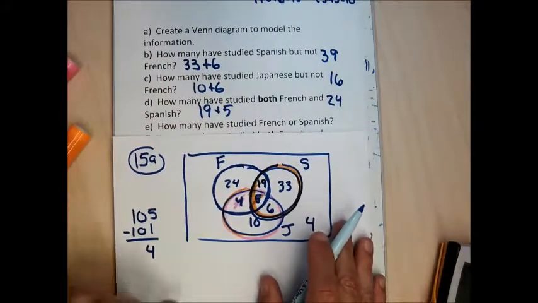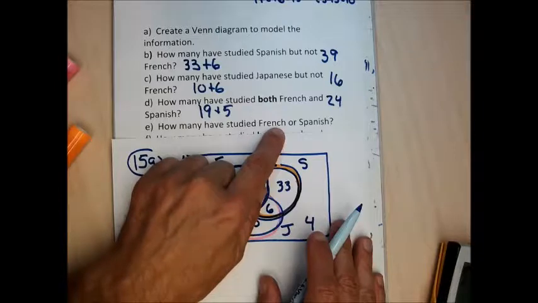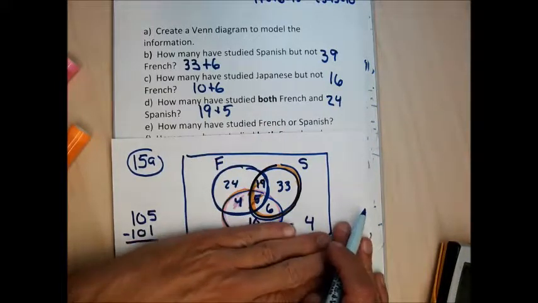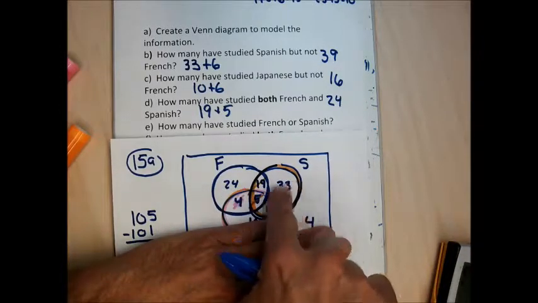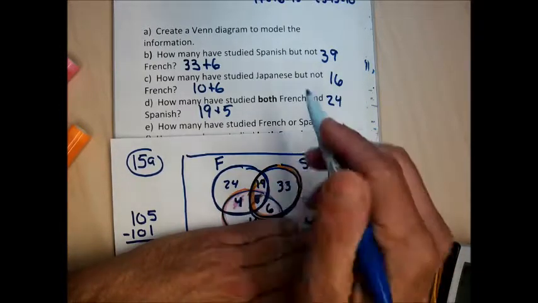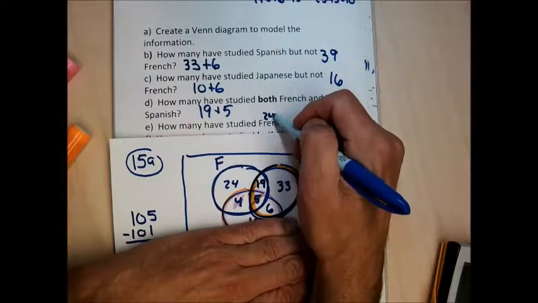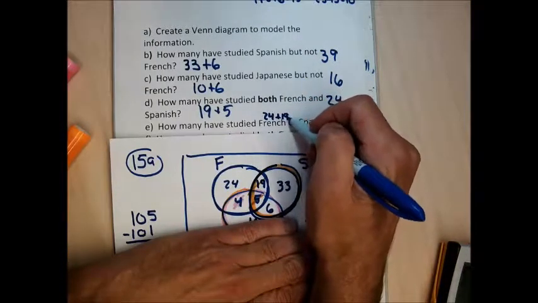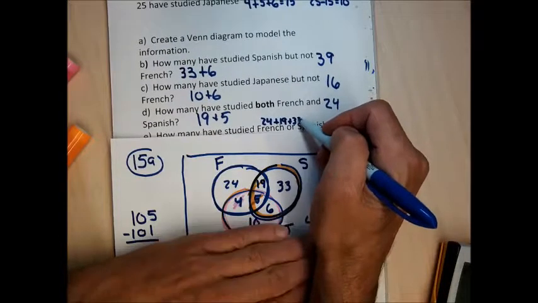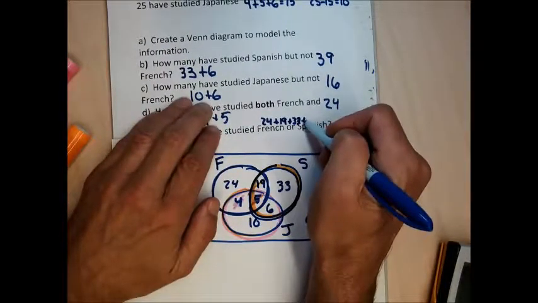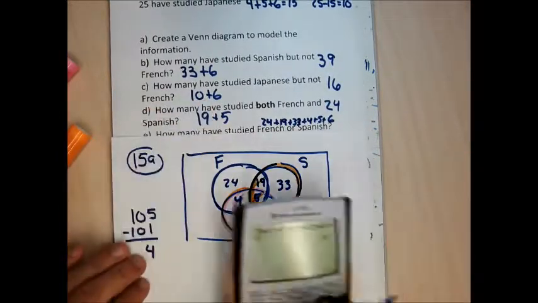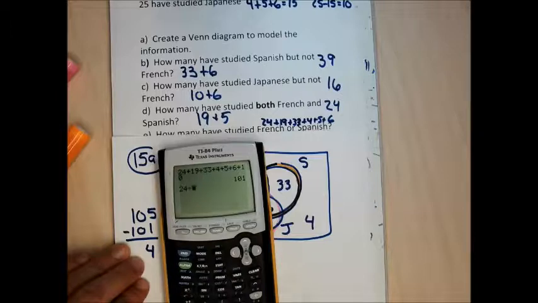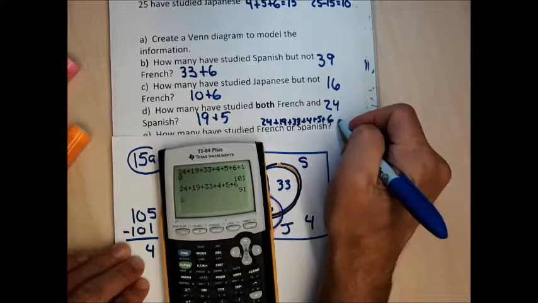Part E is an OR question, and for OR questions we count up all the numbers in either of the circles. So for how many studied Spanish or French, I'm going to go 24 plus 19 plus 33 plus 4 plus 5 plus 6, adding up the numbers in those circles. No way I want to do that by hand. And I get 91 for that answer.